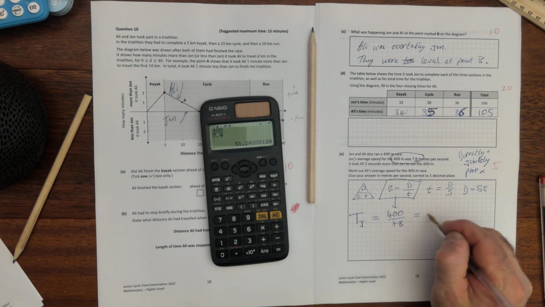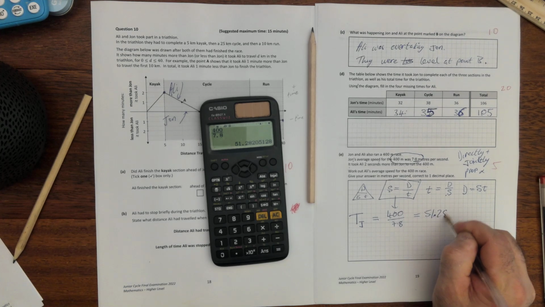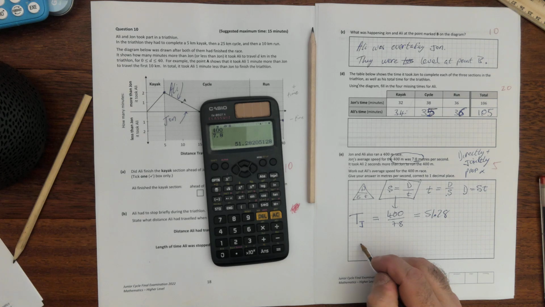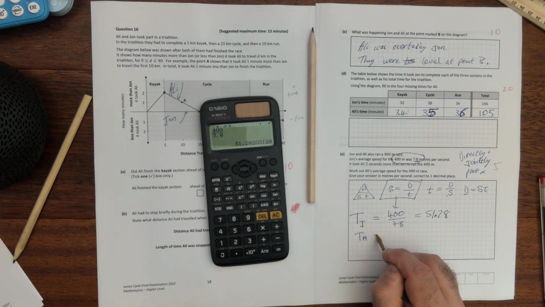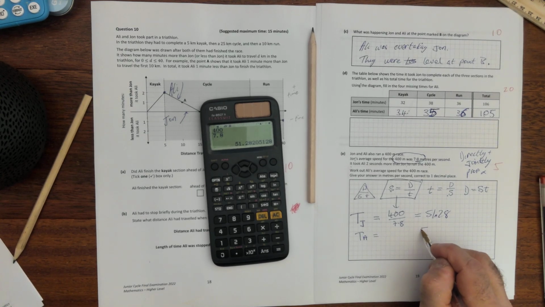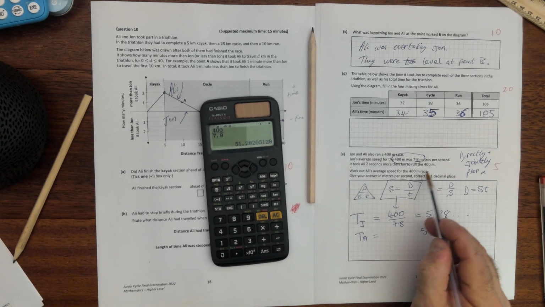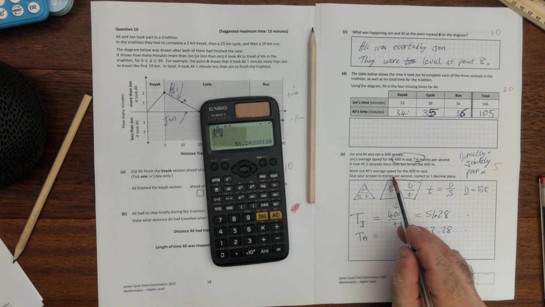Okay, it took him 51.28 seconds. Now it took Ali 2 seconds longer than that, so it took Ali 53.28 seconds.